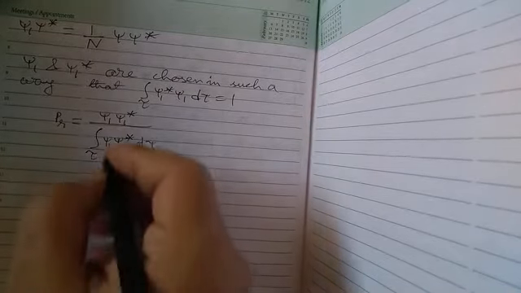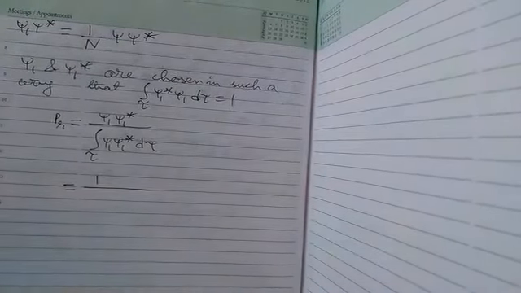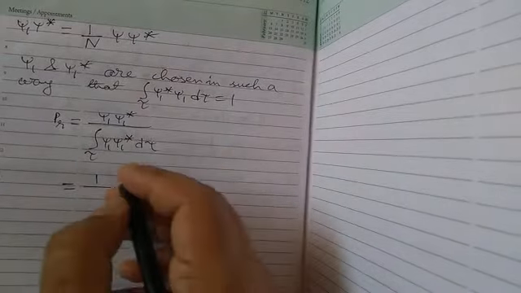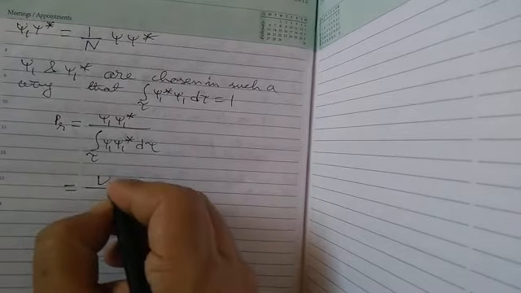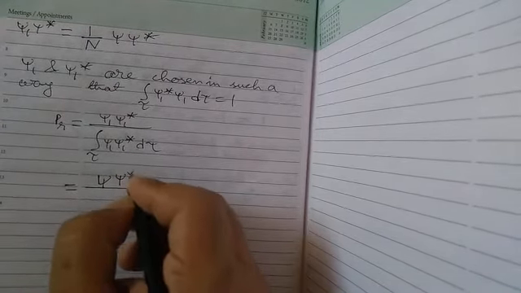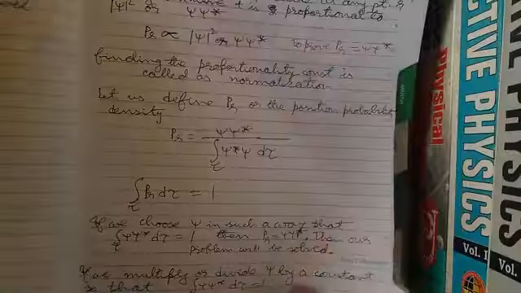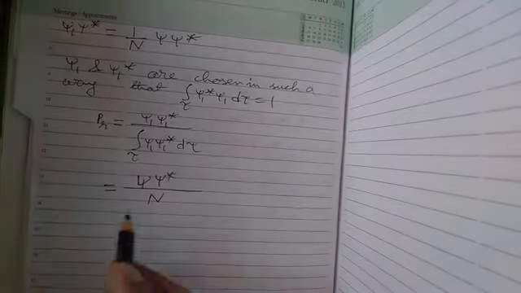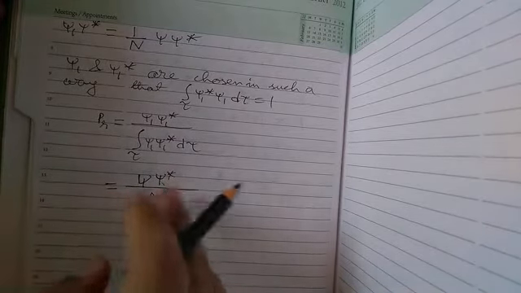Psi1 is 1 by root n, and psi1 star is 1 by root n. So this will be psi into psi star by n. Now PR is becoming equal to psi star psi by n, the proportionality constant having moved out.